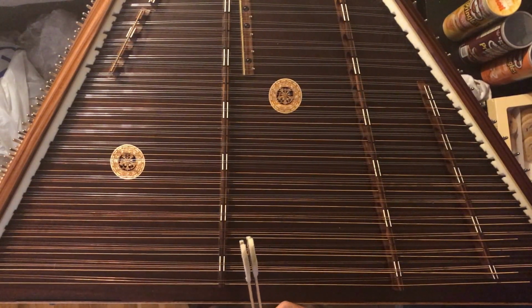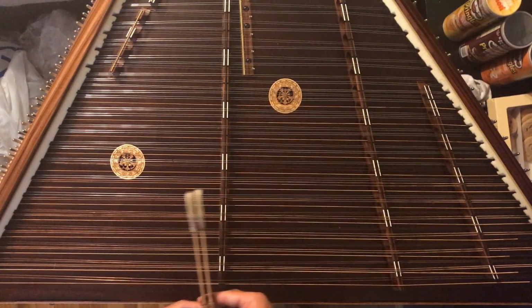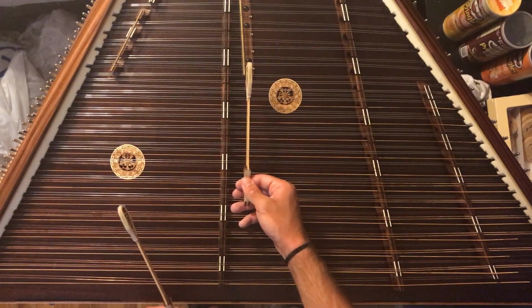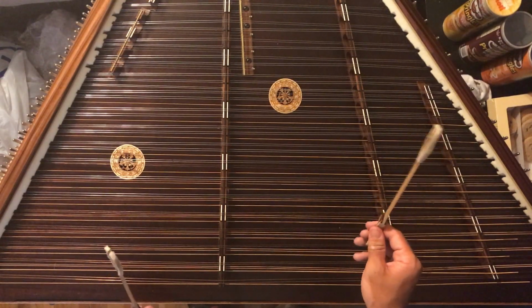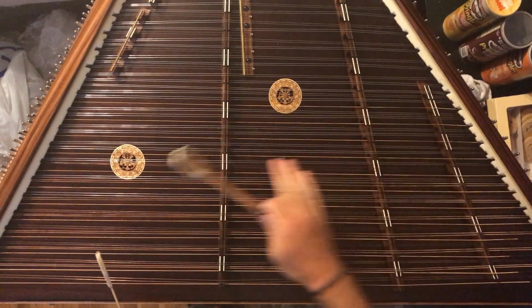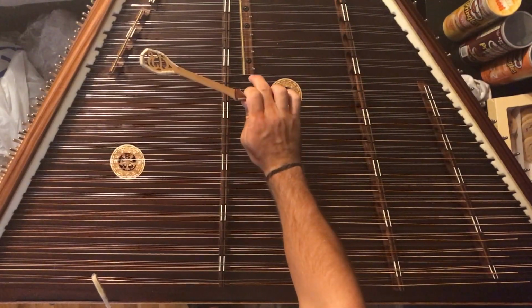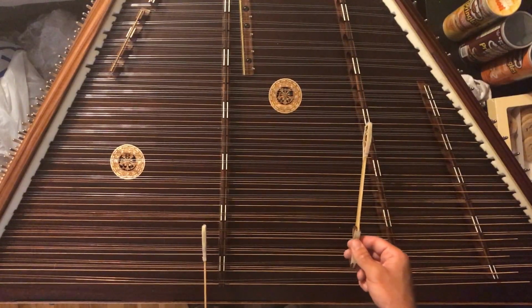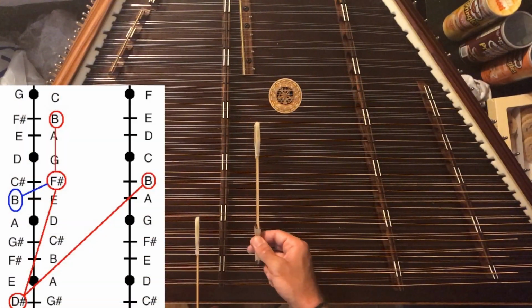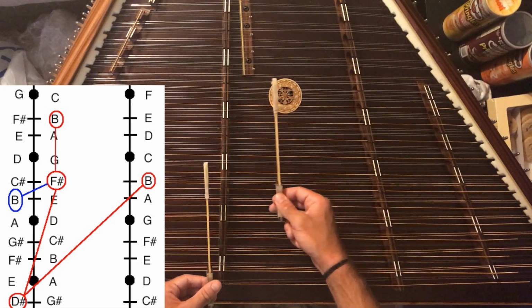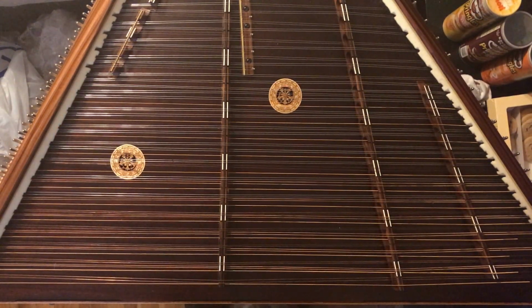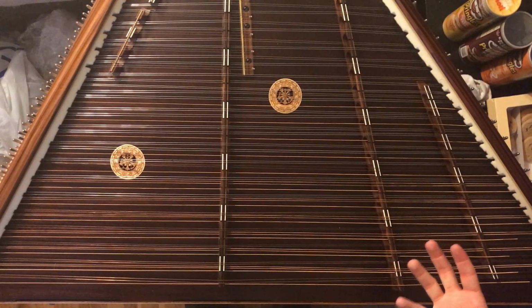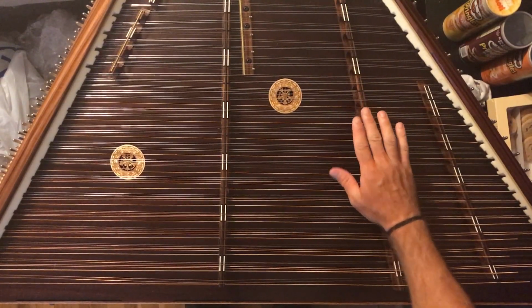And again, because our octave note is also repeated on the left side of the treble bridge, you can always hit that one instead. So let's do this again, but hitting this octave rather than this octave. Alright, so that sums up the major and minor chords starting on different notes on the bass bridge.